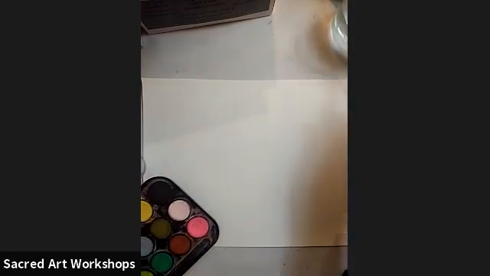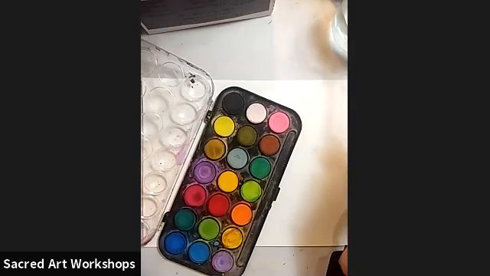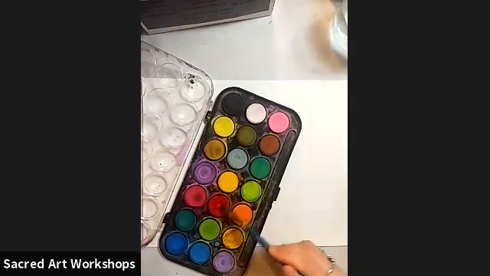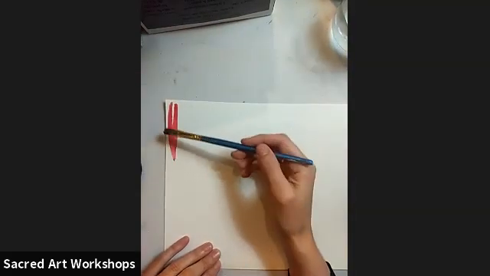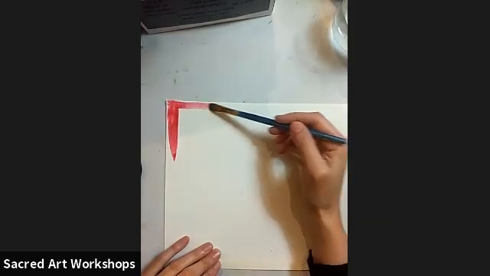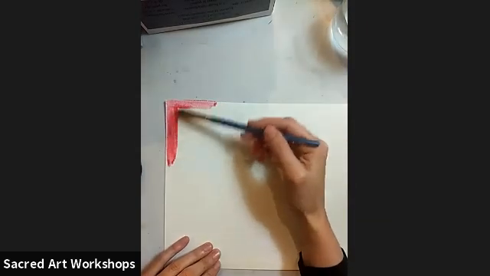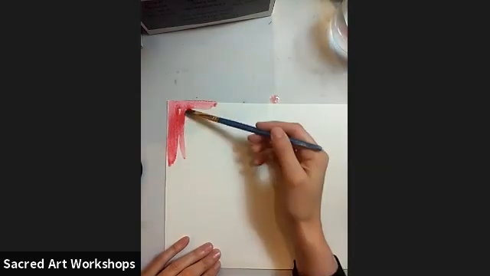First I get my paintbrush all wet, fill it up with water, and pick a color like red. With watercolor, you lay the color down. You don't rub it in. You let watercolor do its own job. I put the color and then brought water into it, and let it flow.